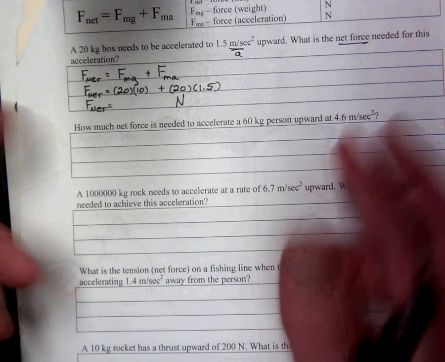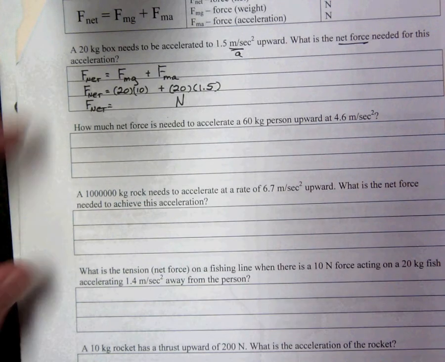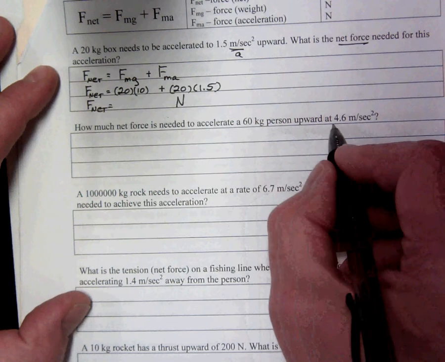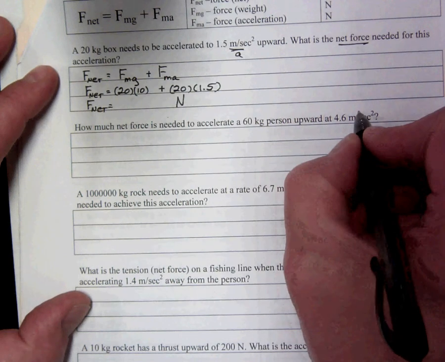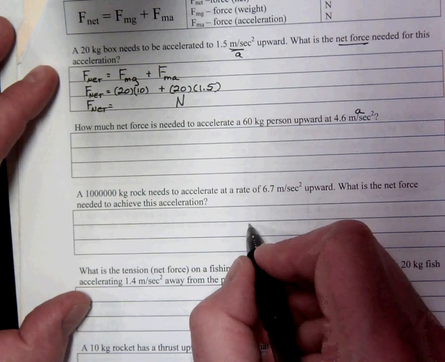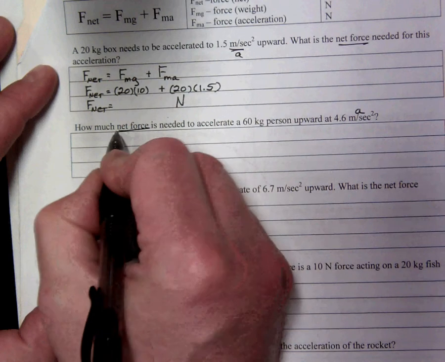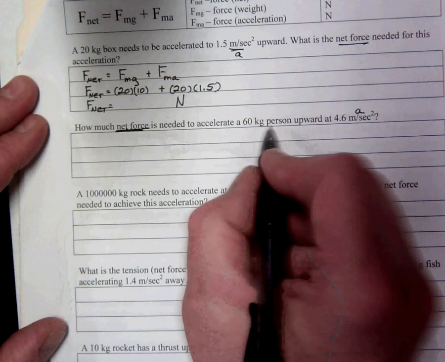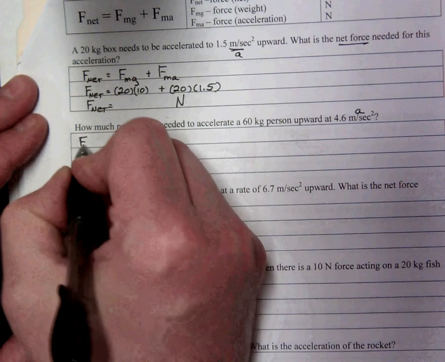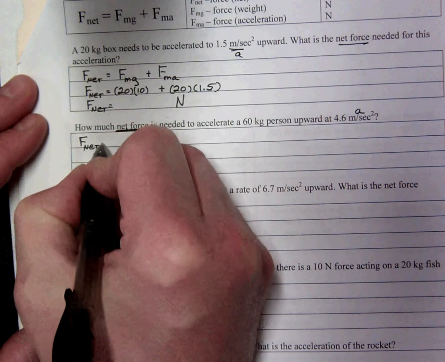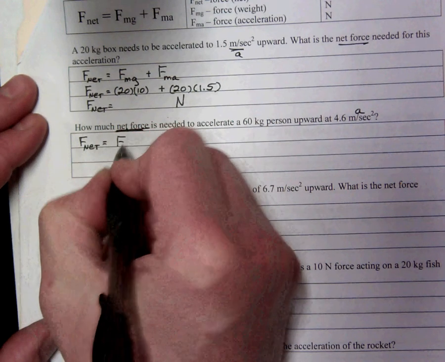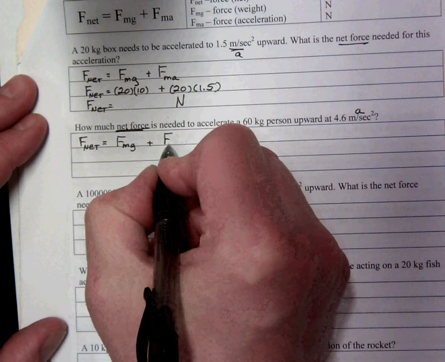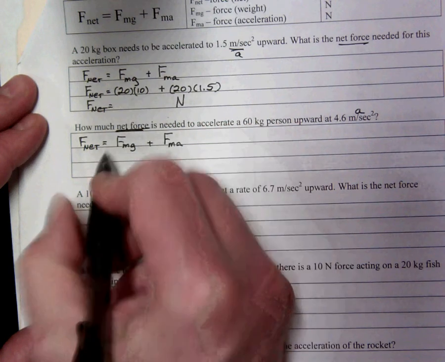So this next one would be like a basketball person. They want to accelerate up at 4.6 meters per second squared. So here's the net force. There's a key phrase in this type of problem, net force. So F sub net equals F sub mg plus F sub ma.